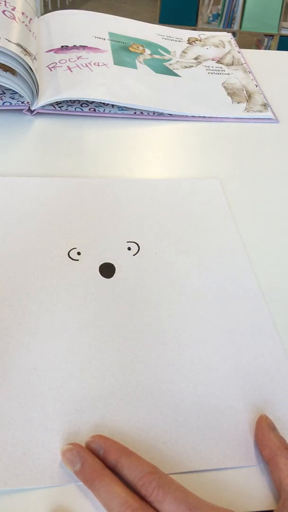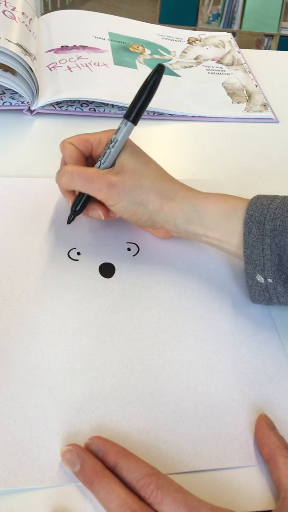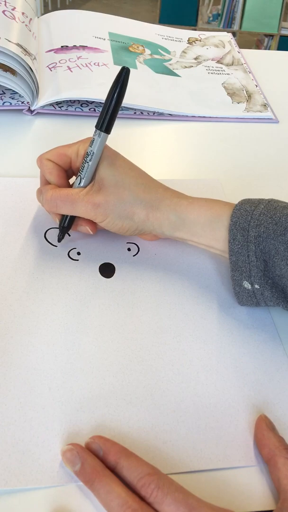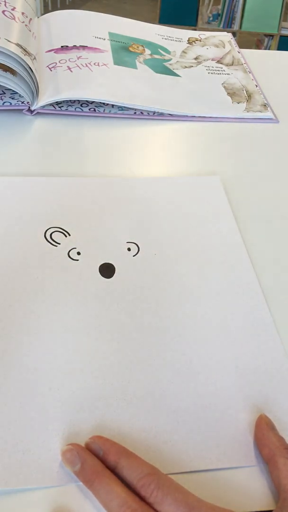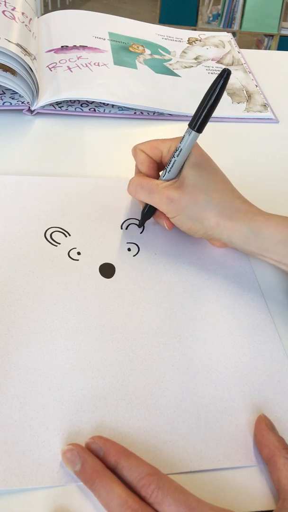Next, we'll do his ears. He has small rounded ears, so I'm going to do an upside down U over the left eye here, and then the same thing over the right. So here's on the left side, and I'm going to do one more inside of it, like we've been doing to give the ears a little bit of depth. And then here's on the right.